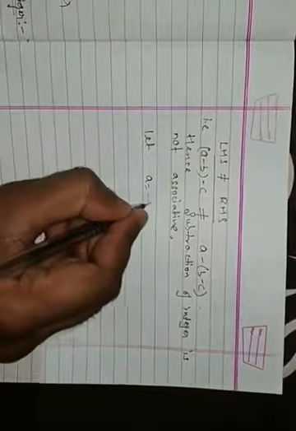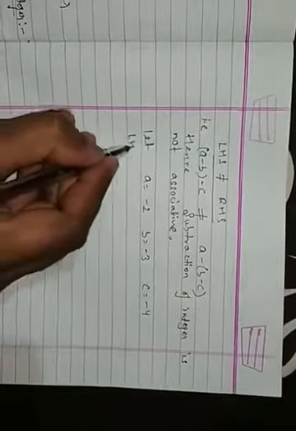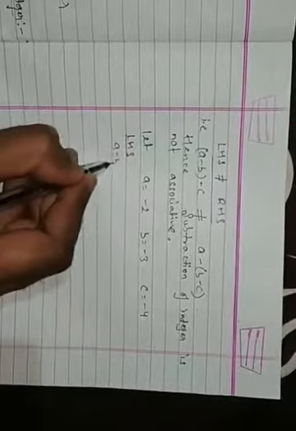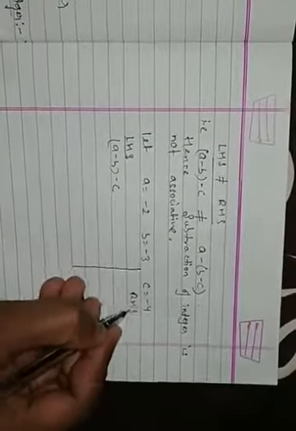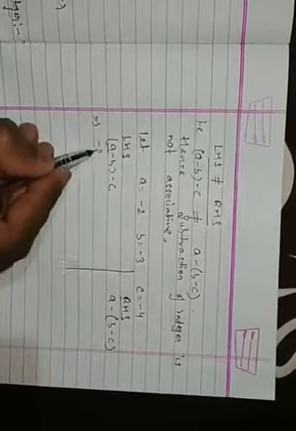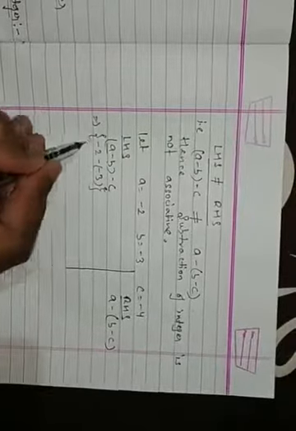Let a is equal to minus 2, b is equal to minus 3, c is equal to minus 4. The same condition. In LHS, we will take a minus b minus c. In RHS, we will take a minus b minus c. a will be equal to minus 2 minus b will be equal to minus 3. We'll put a bracket over here and then a curly bracket.